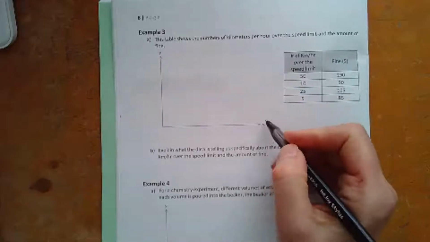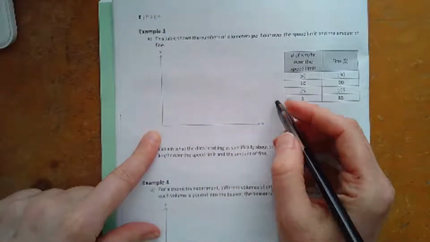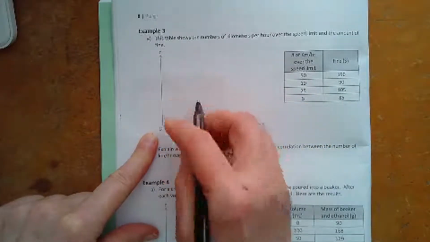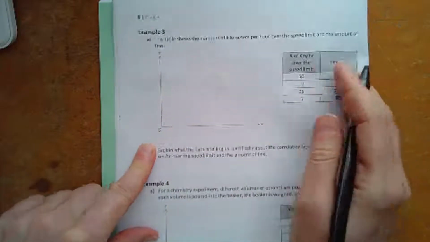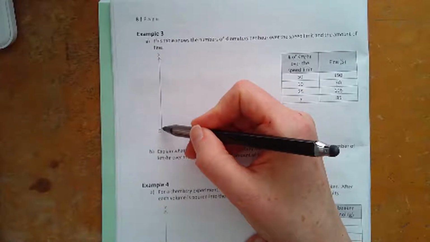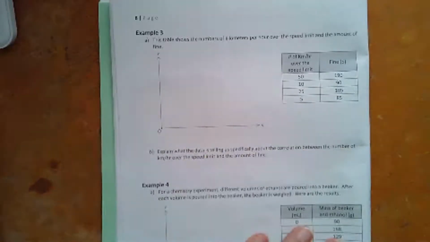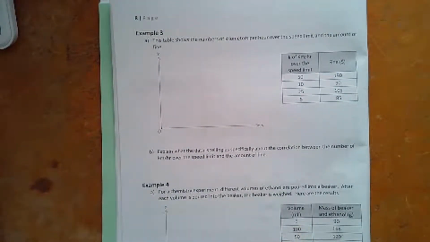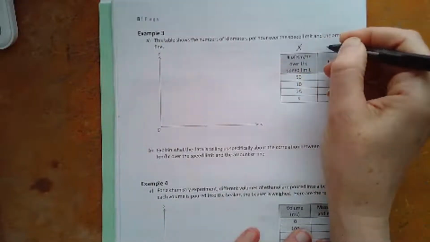We just want to show the positive sides of X and Y. So that's why this is 0, right? Okay. This is the origin, right? The point 0, 0. This example 3 talks about the number of kilometers per hour over the speed limit and the amount of the fine.